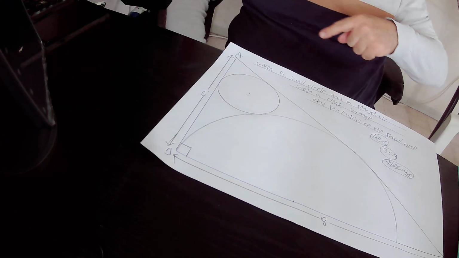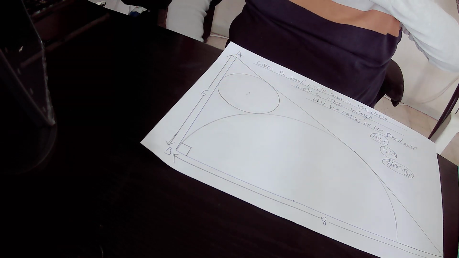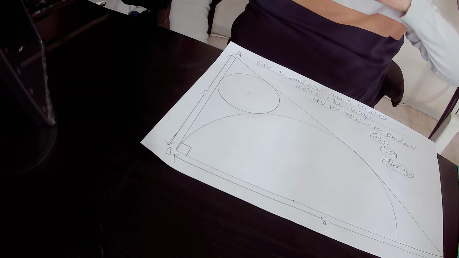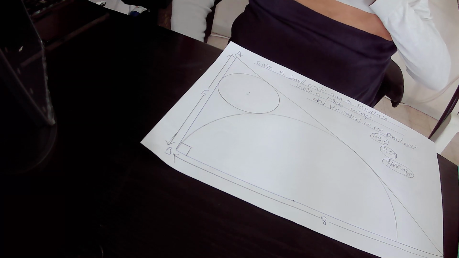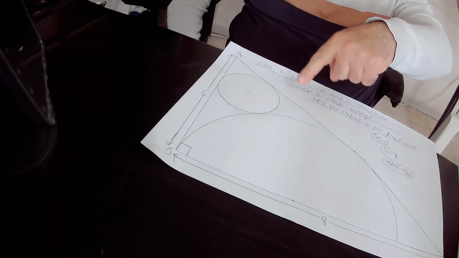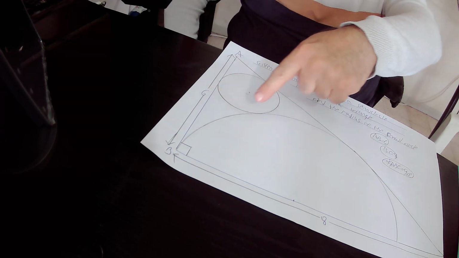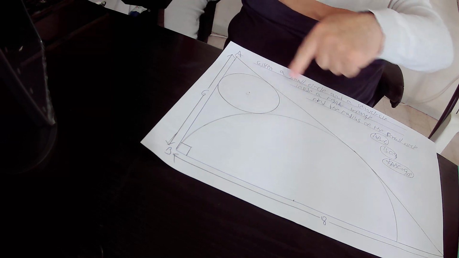And now in this lecture we'll find out the radius of the small circle. In the drawing we have a right triangle, triangle ABC. We know that the side AB of this right triangle ABC equals 6 units in length, and side BC equals 8 units in length. Inside this right triangle we have this small circle, and we also have this semicircle, and our mission is to find out the radius of this small circle.